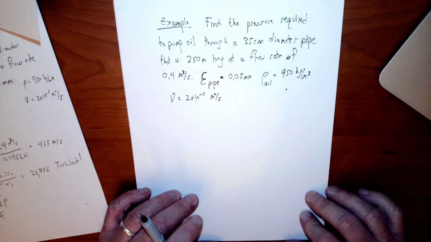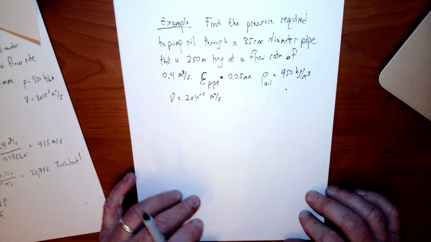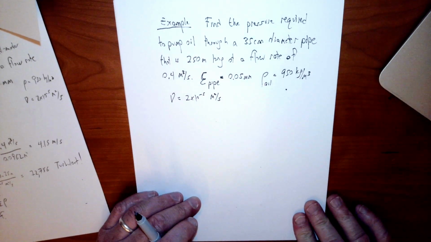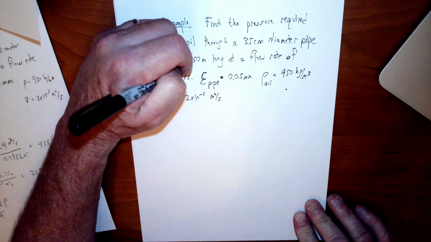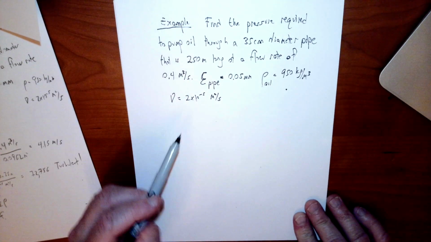Now we're going to do an example. We're going to try to find the pressure required to pump oil through a 35 centimeter diameter pipe that is 250 meters long at a flow rate of 0.4 meters cubed per second.